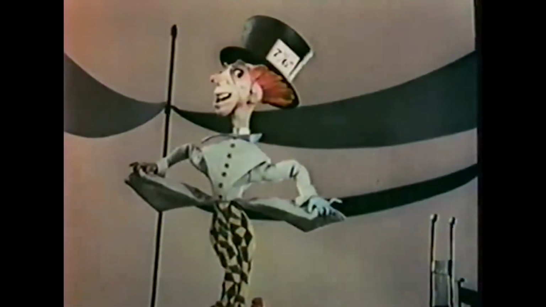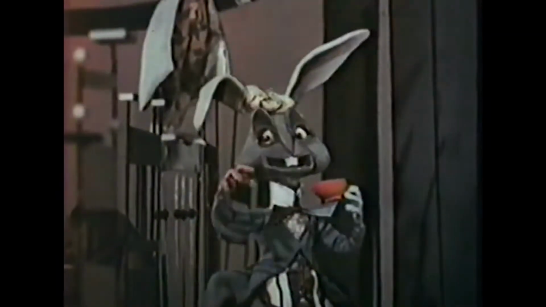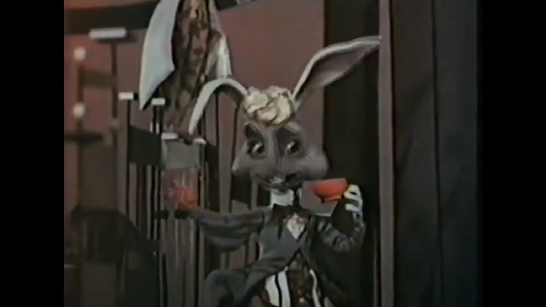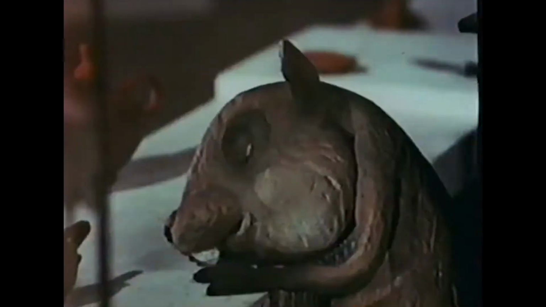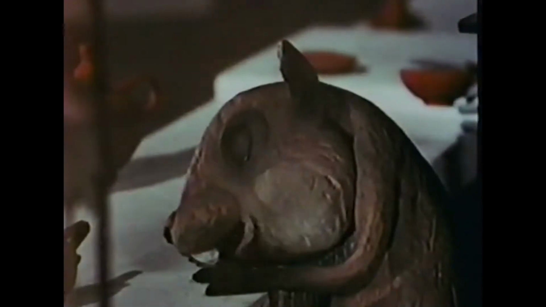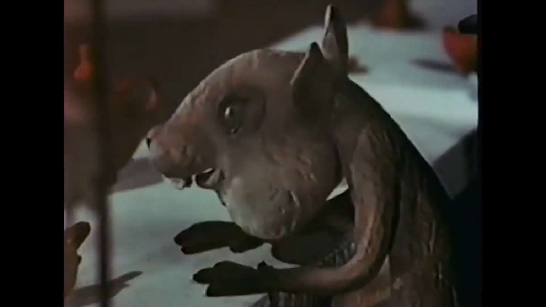After the Cheshire Cat, they end up at the Mad Tea Party. Mad Hatter was probably the best looking human. Yeah, he looked alright. They made him a redhead. He actually looked good. The March Hare was okay. Yeah, but only just okay. And the Dormouse, I mean, he was okay, but he looked kind of rat-ish. Not the cutest Dormouse that we've ever seen.